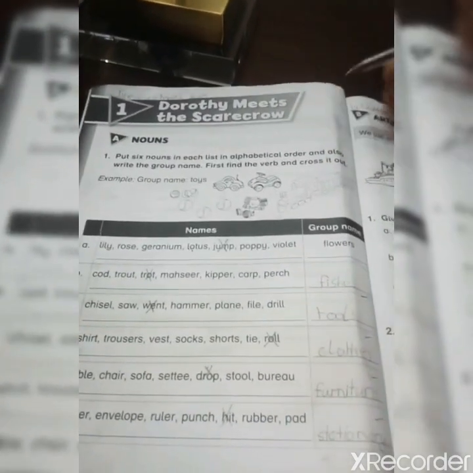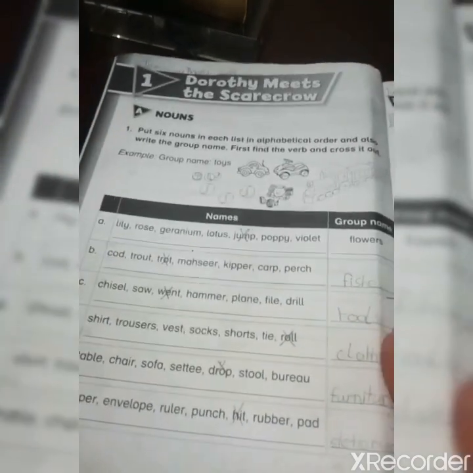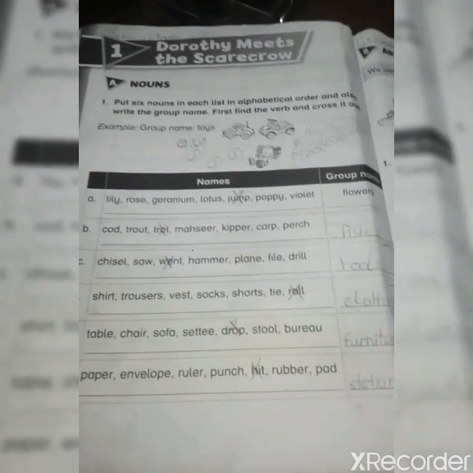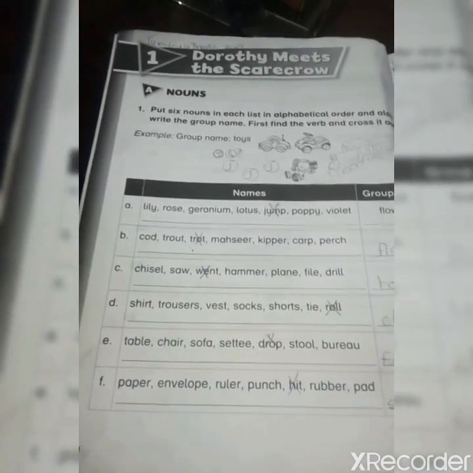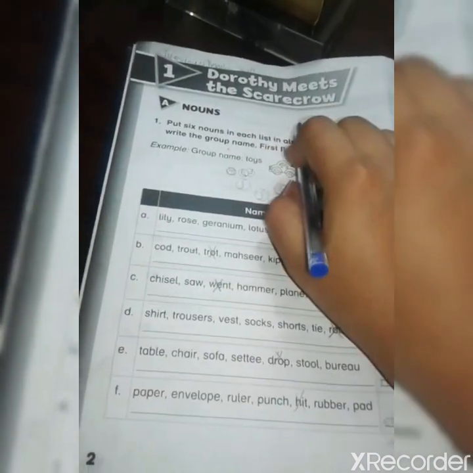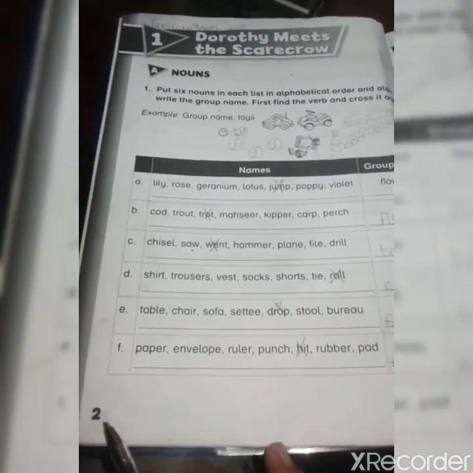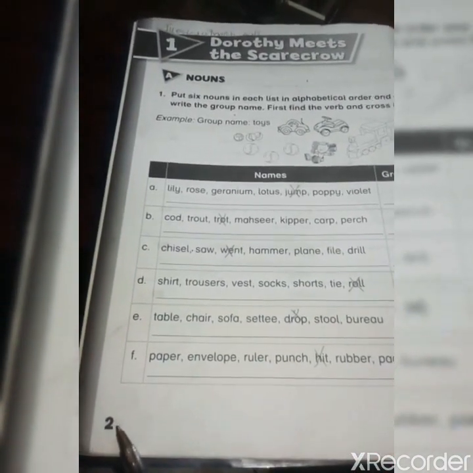Students, this is part 2 of this week's lectures. So I hope you are still doing well. Now we are going to be starting some exercises in our workbook. Since I have not given you any homework from the workbook, we will be starting from the first chapter, that was Dorothy Meets the Scarecrow.